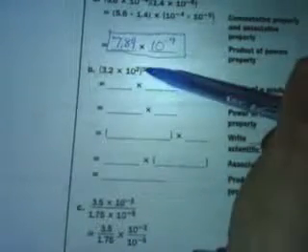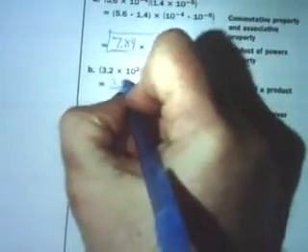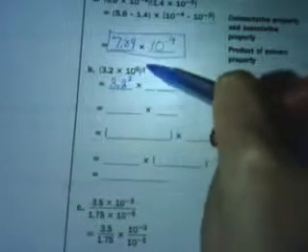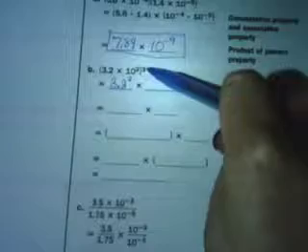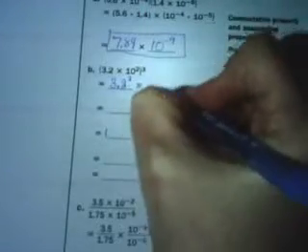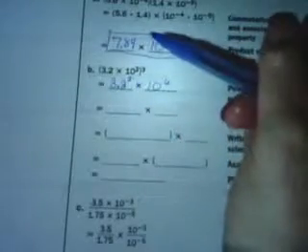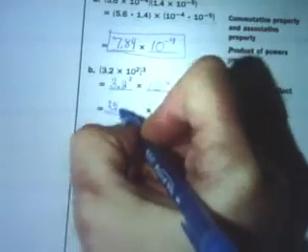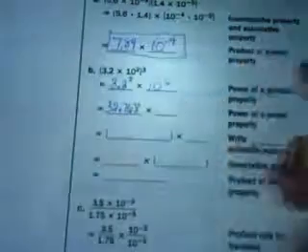Okay, B. I can see that I have a power of a product, so this power I have to distribute to each factor. So that's going to leave me with 3.2 cubed times power to a power. What do I do with those exponents? I know I multiply, so I'm going to have times 10 to the 6th. Break this down. 3.2 cubed gives me 32.768 times 10 to the 6th.